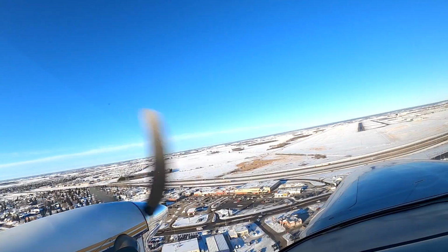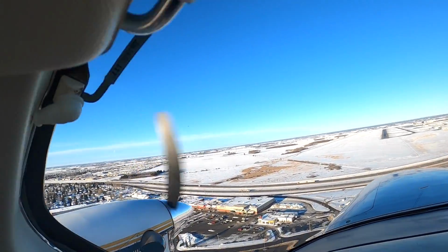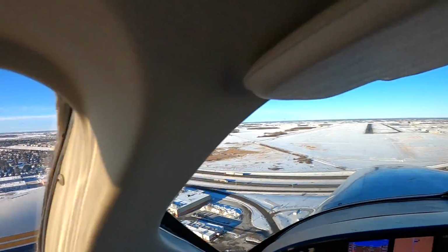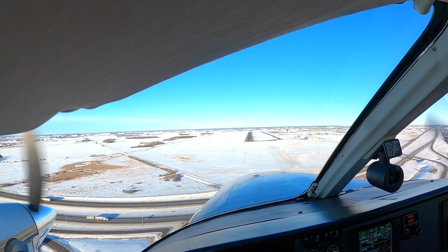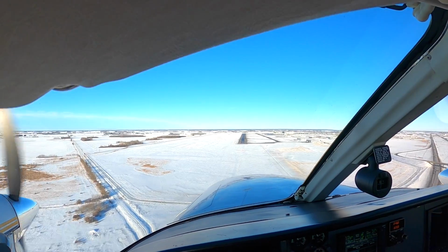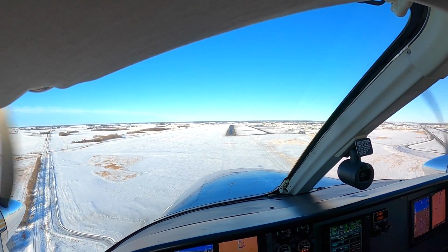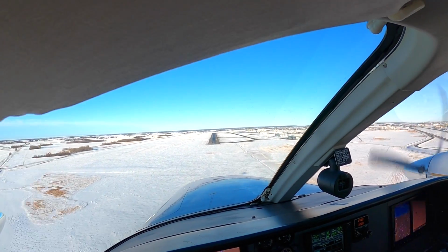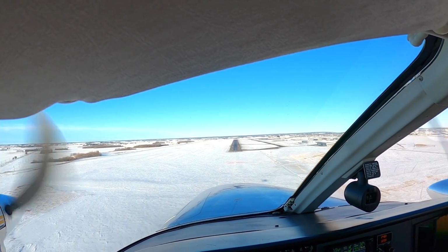Plus, we've got a really long runway here at Edmonton International, so we're just going to fly the airplane under about 400 foot-pounds of torque per engine. Just fly the airplane onto the runway. That way we can make it nice and smooth and get off the runway sooner. So they'll probably make us exit at the end.